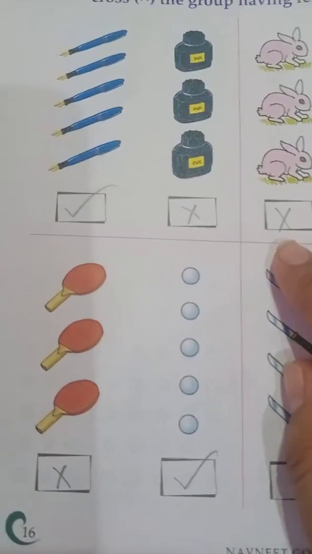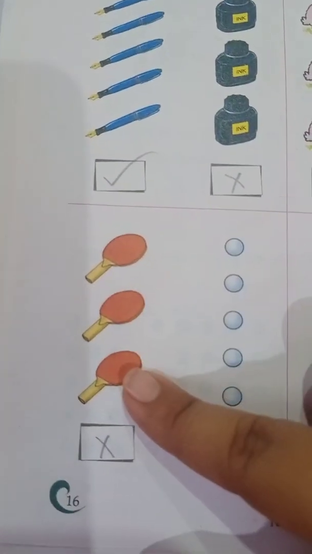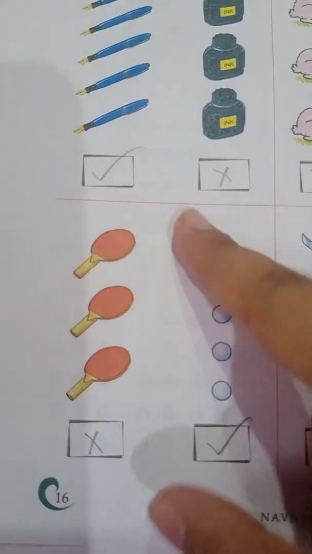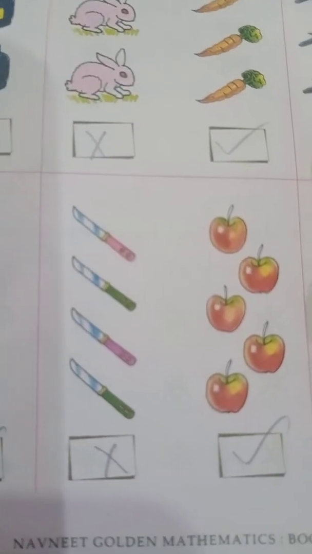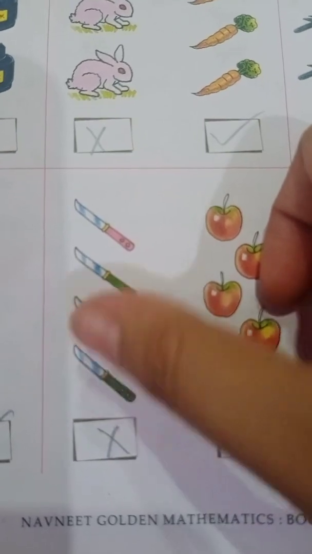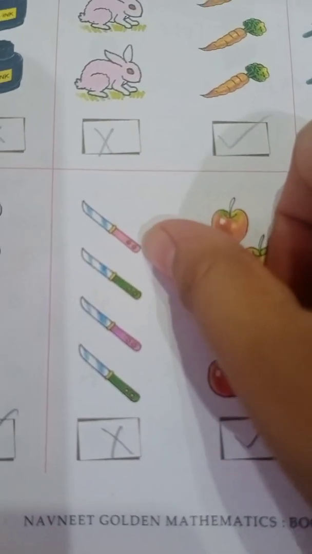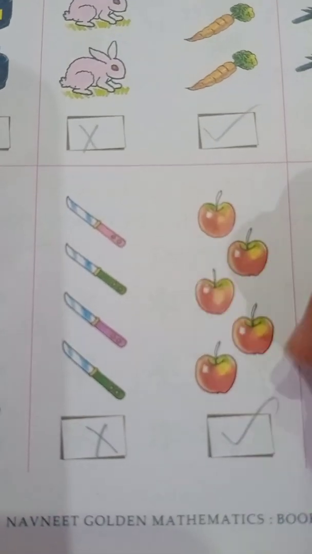Here we can see some bats and balls of table tennis. So here are 1, 2, 3 bats. So we'll cross it since the number of balls is more. It's 5 balls. Next we will move on to knives and apples. There are 4 knives. 1, 2, 3, 4. And how many apples are there? 1, 2, 3, 4, 5.